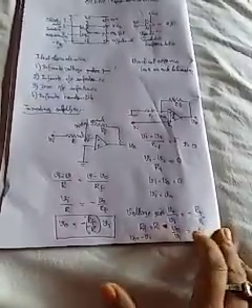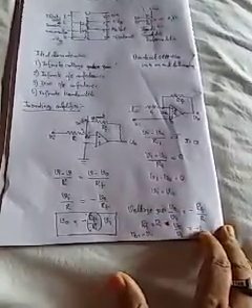So Vi by R equals minus V0 by RF. V0 by Vi, so V0 equals minus RF by R into Vi. So the voltage gain is minus RF by R. If we consider RF equal to R, then V0 by Vi equals minus 1, and V0 becomes minus Vi.